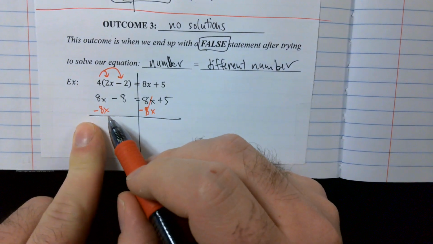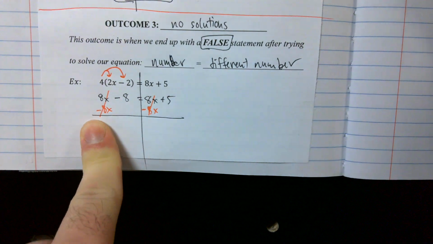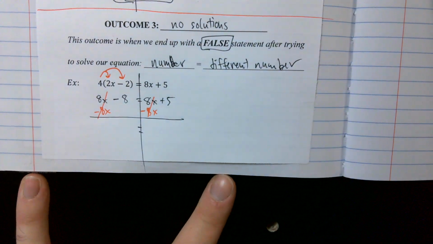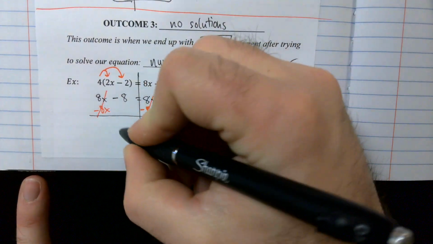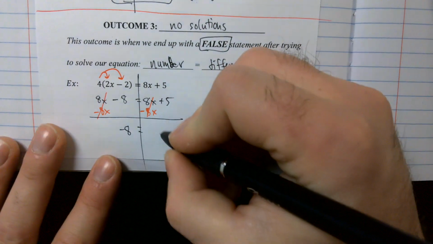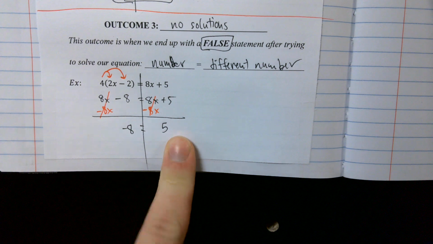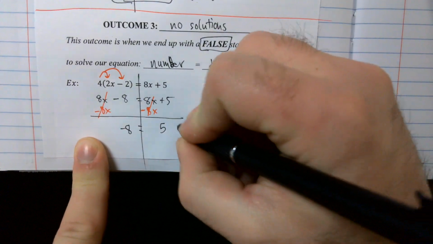But what happens to my 8x's on the left? They cancel out as well. What's the only thing I'm left with on the left-hand side now? Only thing left is negative 8. What's the only thing left on the right-hand side? Positive 5. Is negative 8 equal to 5? Are those the same number? No.